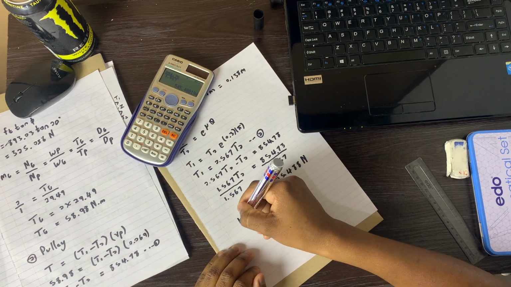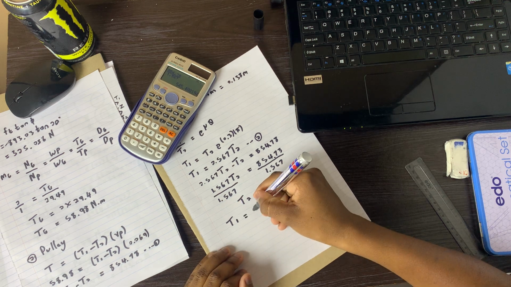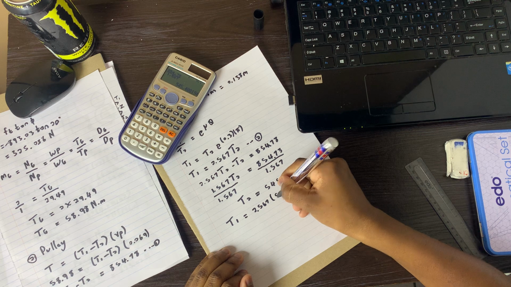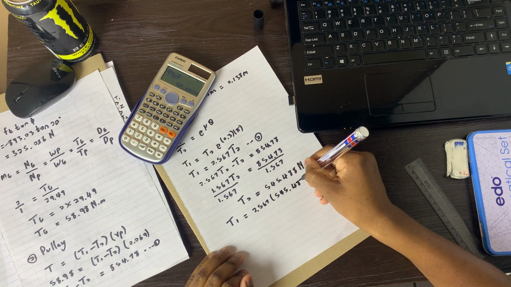And T1, which is the tight side, is equal to 2.567 multiplied by 545.488.